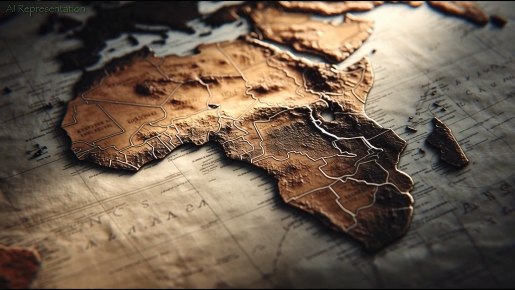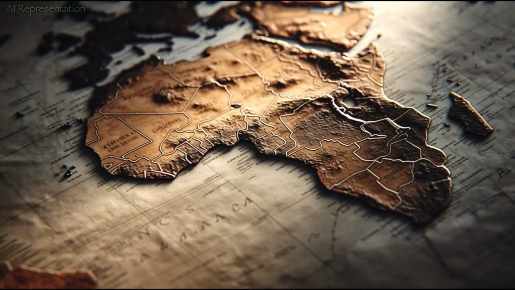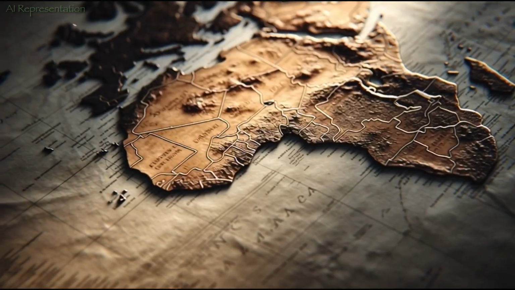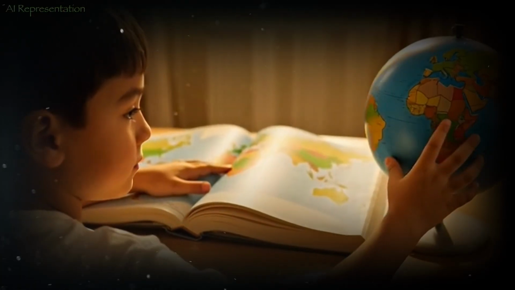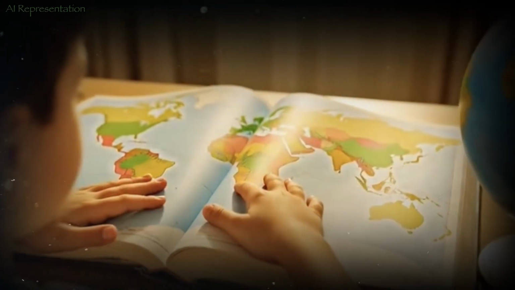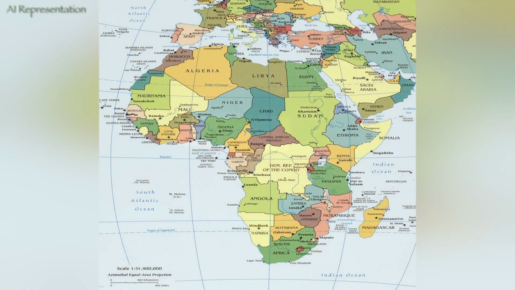The first time you really take a moment to look at a map of Africa, something feels slightly off. At first, you may not even know what it is. Most people don't. But the longer you look, the clearer it becomes.